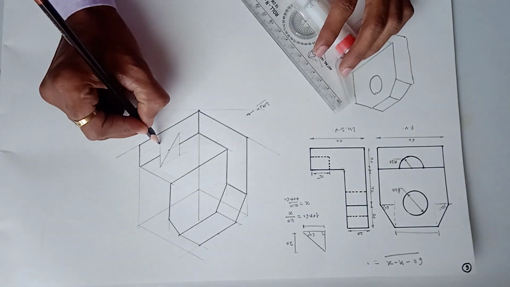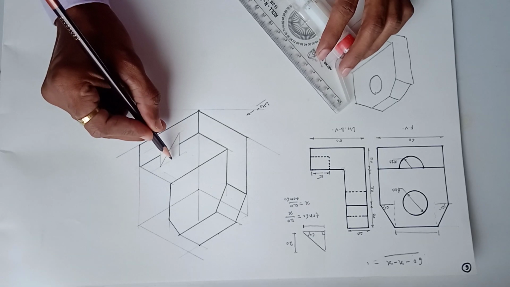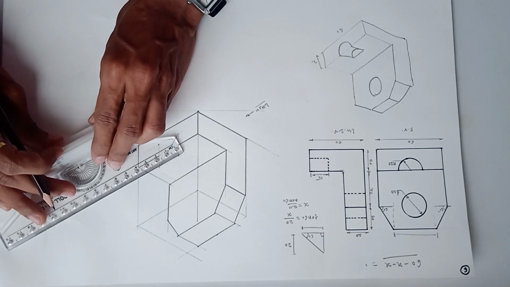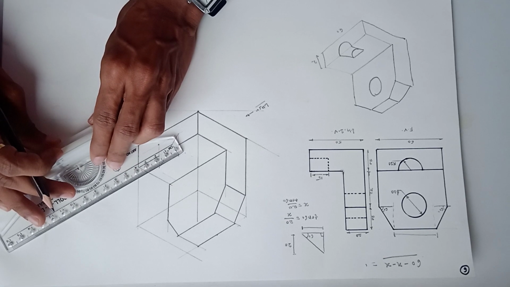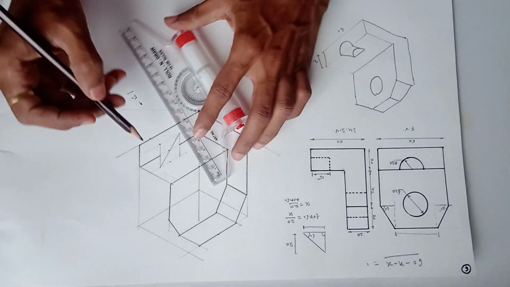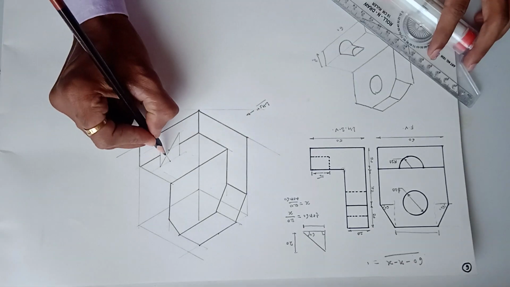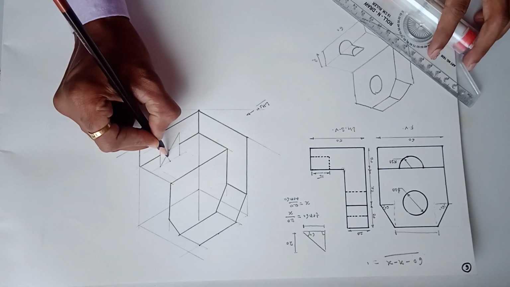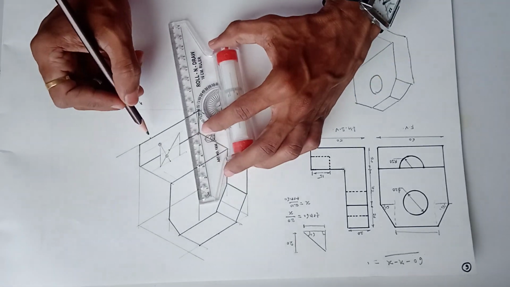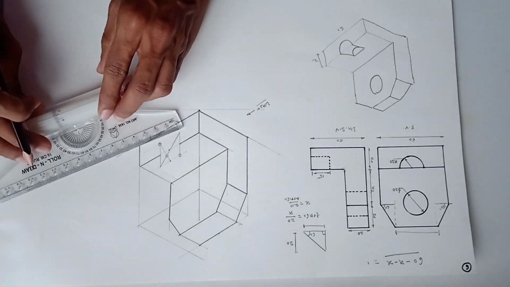and then join this corner with the center of the opposite side. As this is 20 mm, the side of the rhombus, this intersection will give one center point. This corner will give one center point. Okay. Then join this corner with the midpoint of the opposite side.